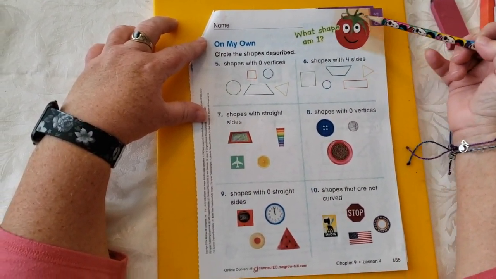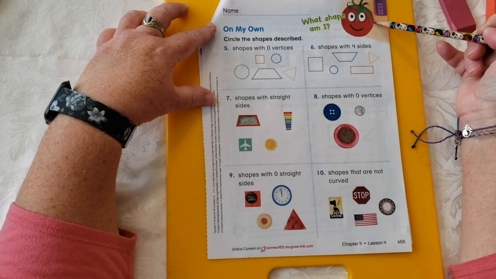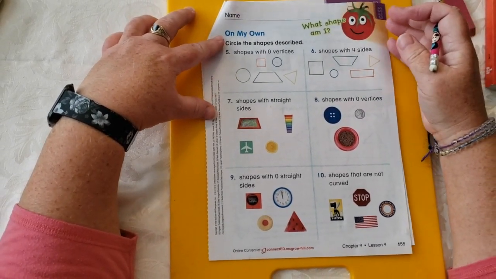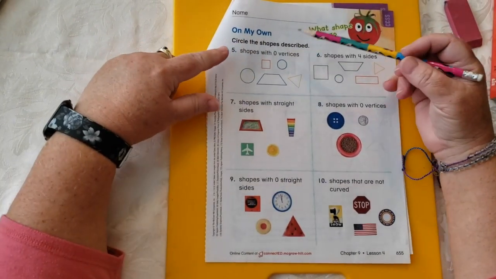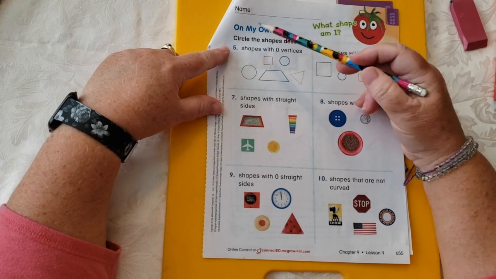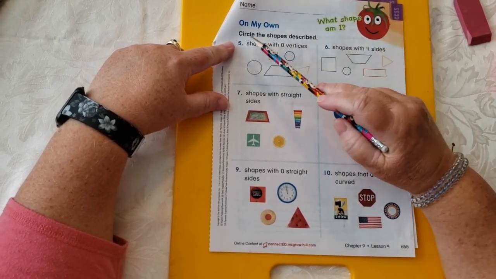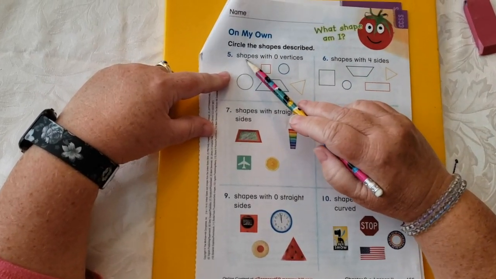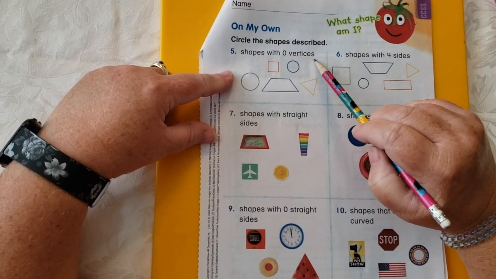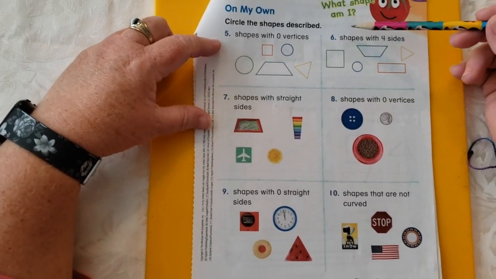What shape am I? Says the tomato. I think he's a sphere. He doesn't belong in this lesson. On my own. Circle the shapes described. Shapes with 0 vertices. So you'll do that.